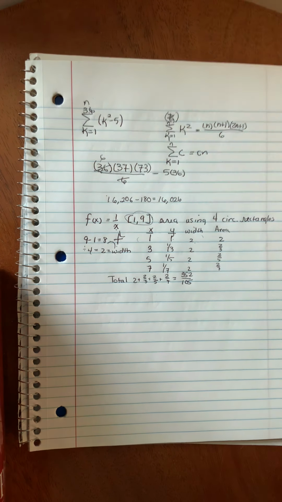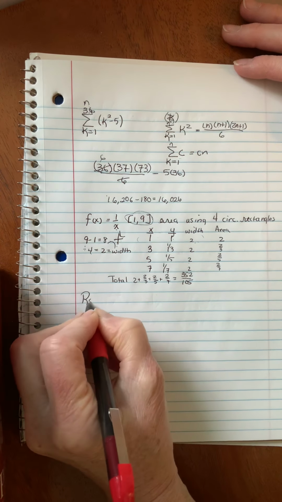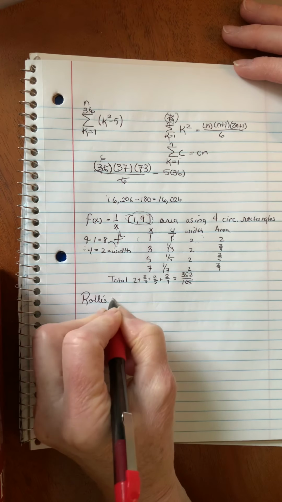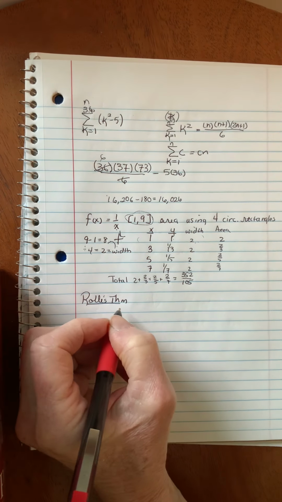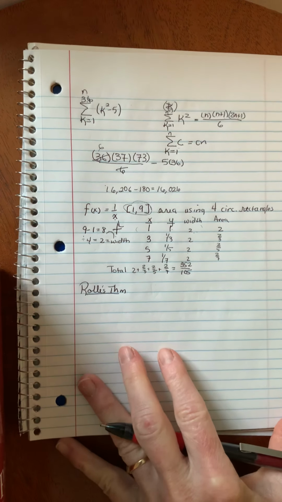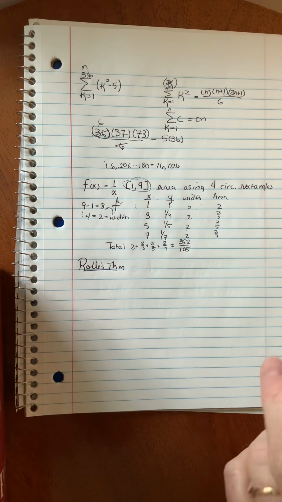Let's talk about Rolle's theorem. Rolle's theorem has to do with the slope of a tangent line versus the slope of a secant line.